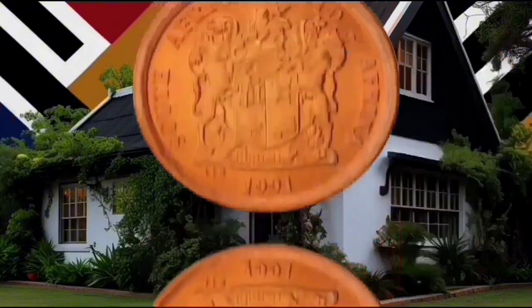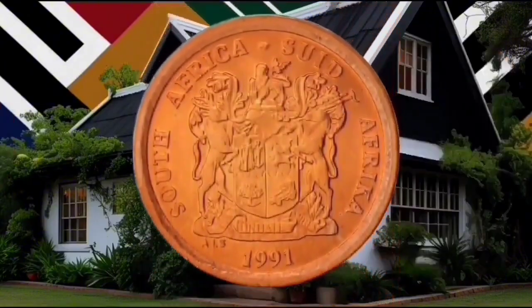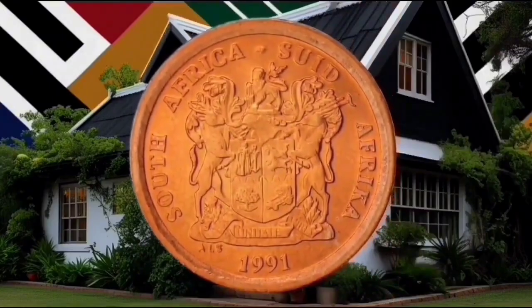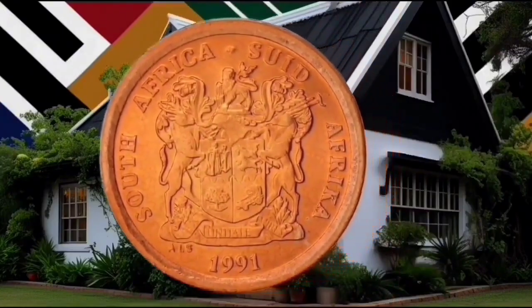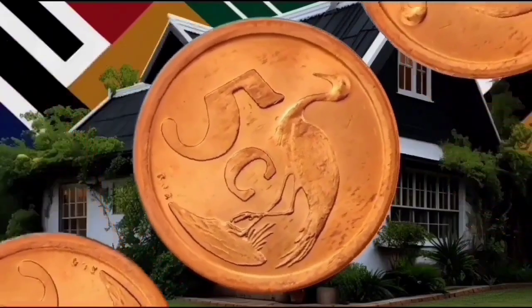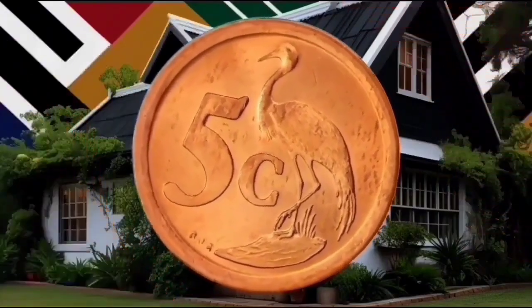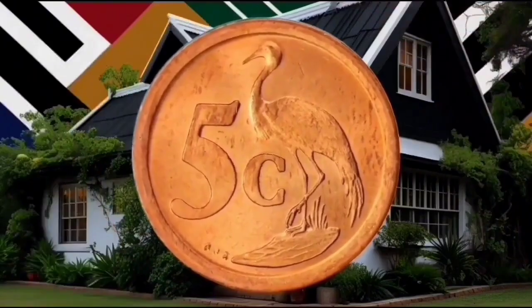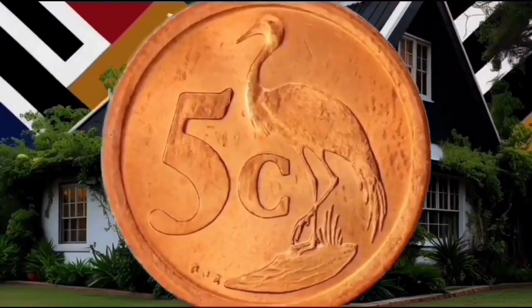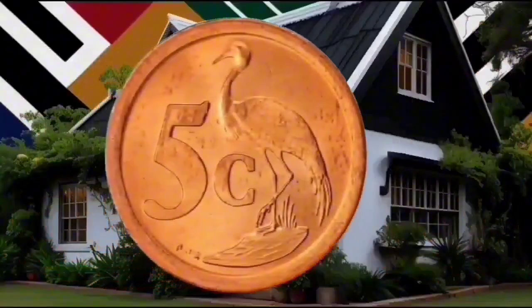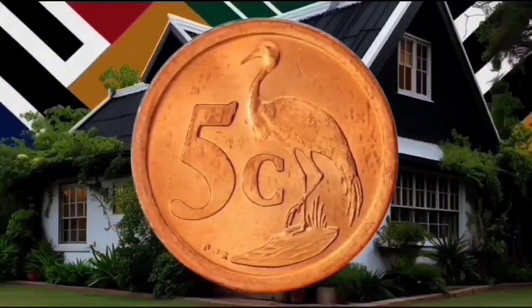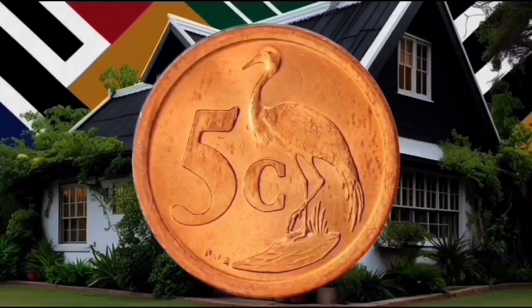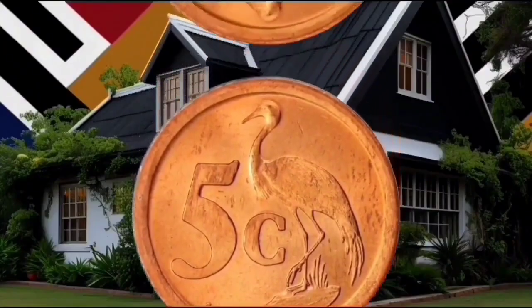Now, let's talk about value. While most circulated examples of the 1991 5 cents coin may fetch only a few dollars, an uncirculated or proof condition coin, especially with rare errors, can be worth thousands. In fact, a verified error coin in near-perfect condition has recently been listed by a private collector for a staggering $5 million. This listing shocked many in the numismatic community and triggered renewed interest in South African coinage.